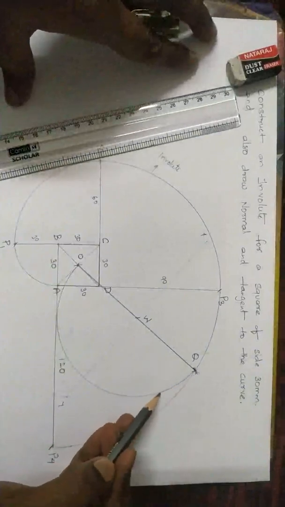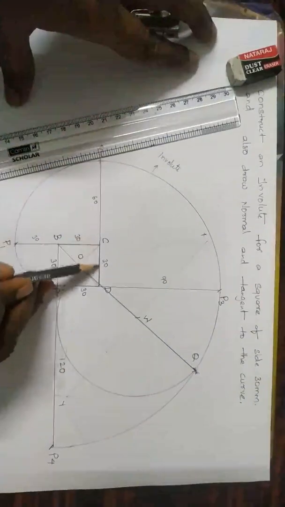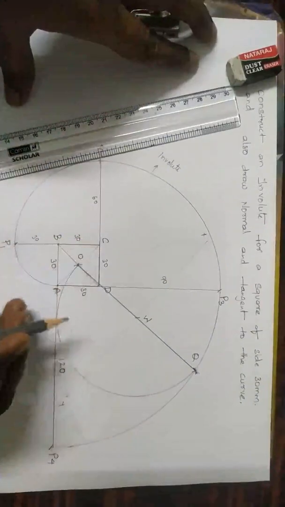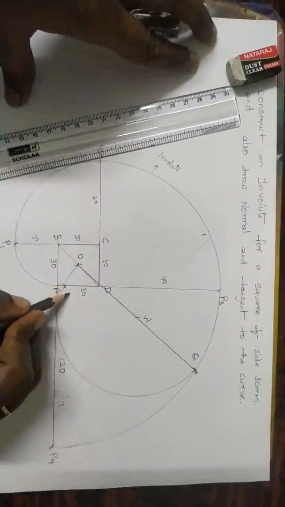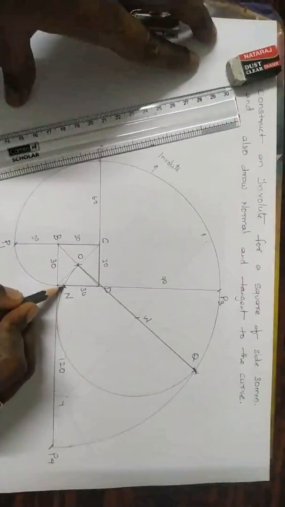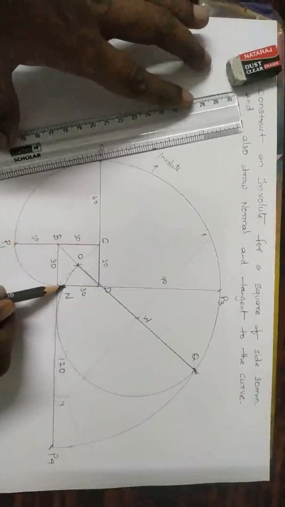This semicircle curve will touch this square somewhere. See here, it is touching here. I'll name this one N. This semicircle curve is touching ABCD up to here. Now join this N and Q and extend.